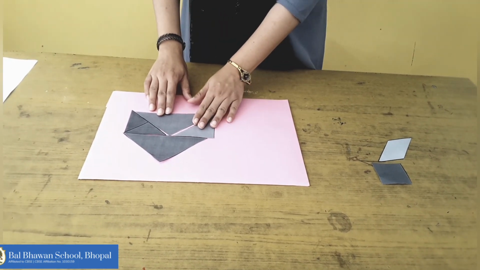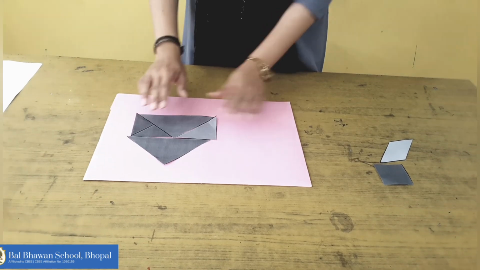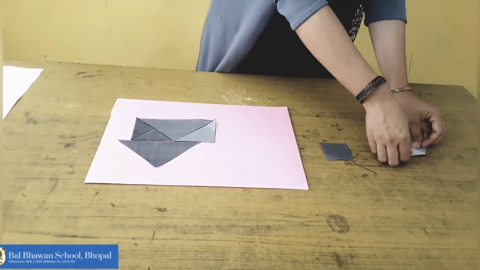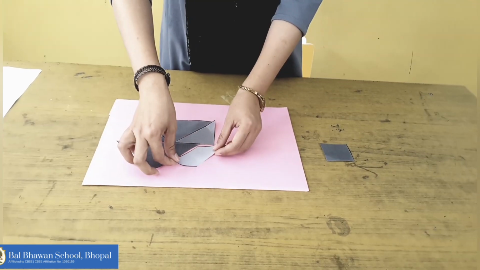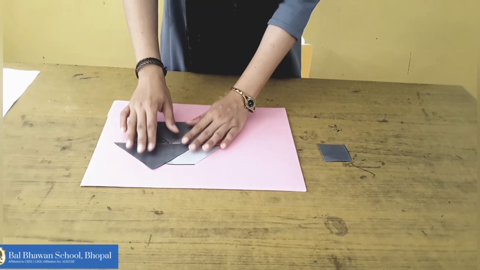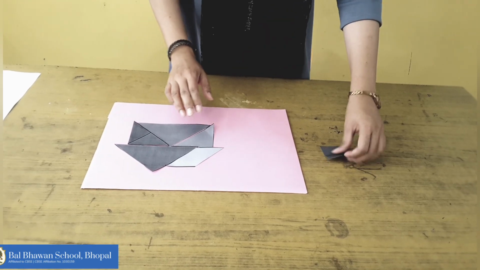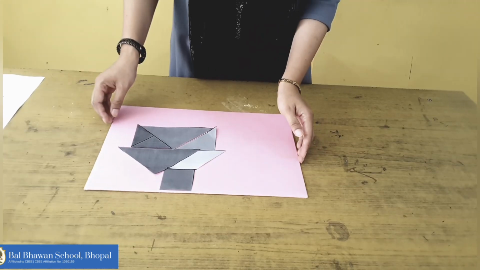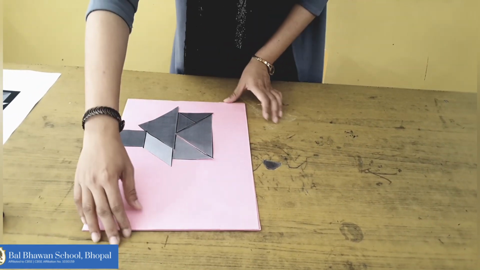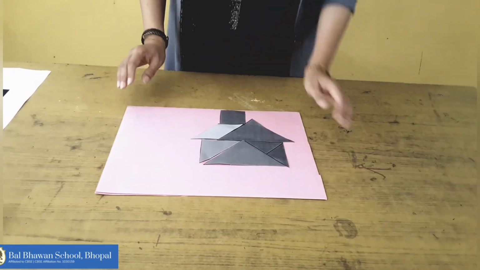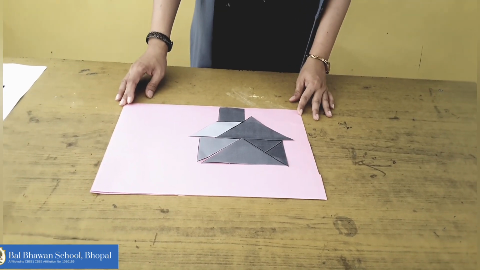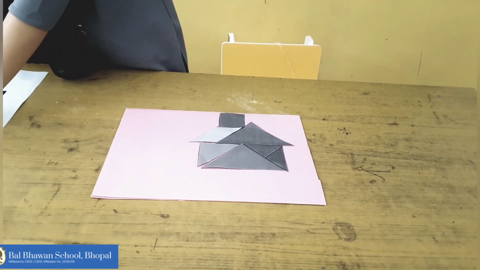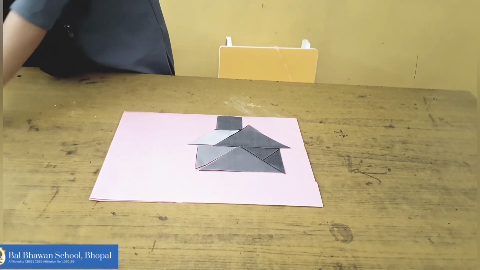See, I am joining them. And now finally this is a parallelogram that I am keeping here. And here is the square. Okay, so can you see this shape children? Look at this shape. Can you identify? Yes, it's a house. So joining these polygons will make a house.